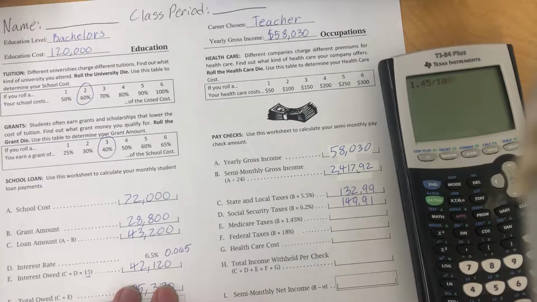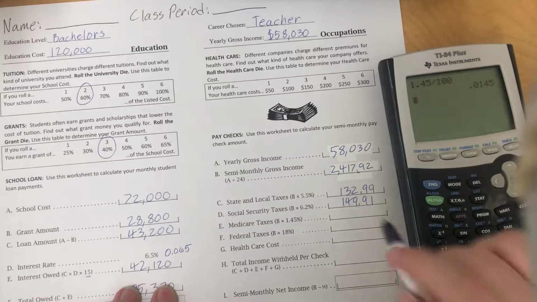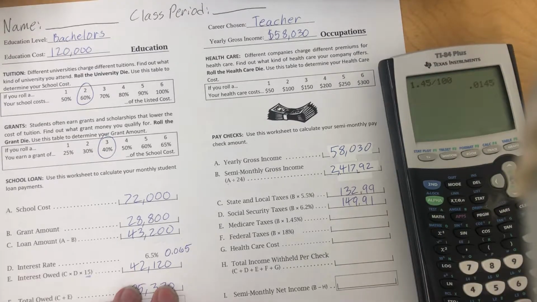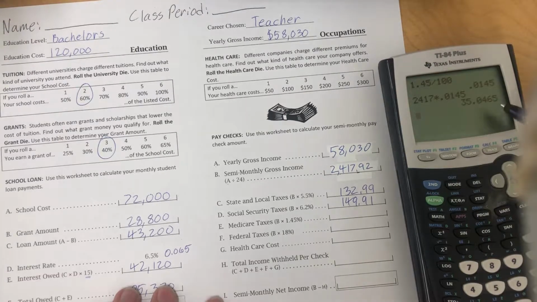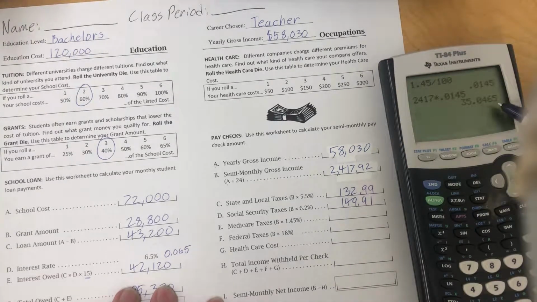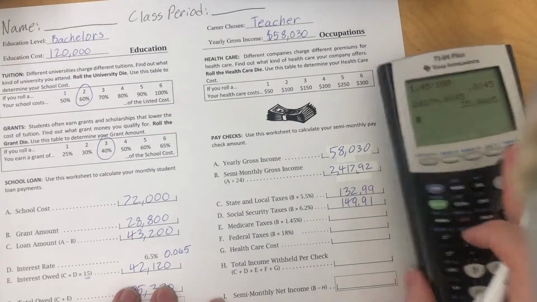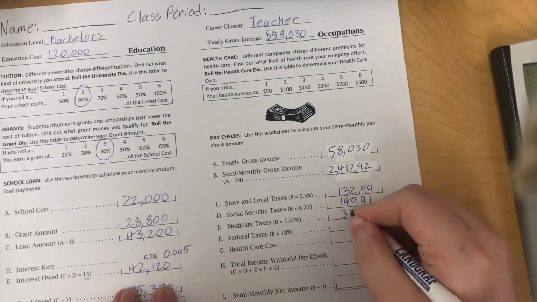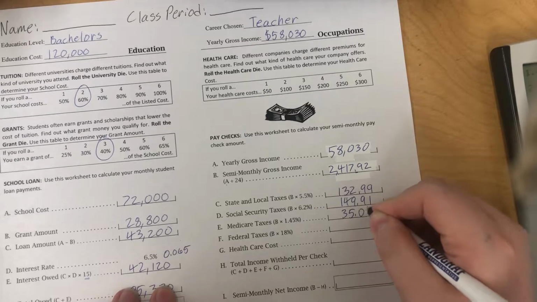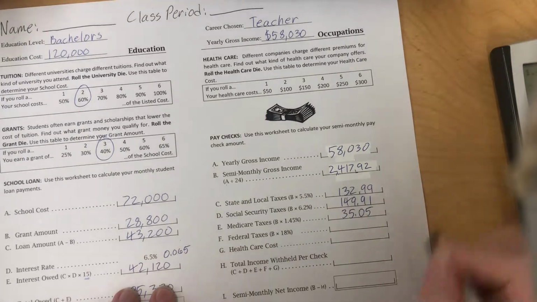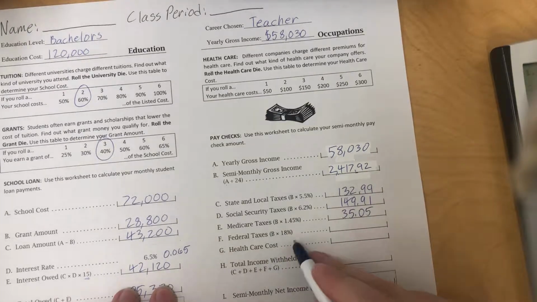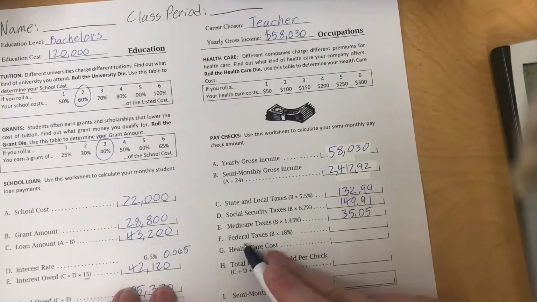Medicare takes out their share, so that's going to be 1.45, so same process. 1.45 divided by 100. Take that number, multiply it by my paycheck. So I'm going to do 2,417.92 times 0.0145. So that, again, more than 2 decimals, so I need to round. Third decimal is a 6. That means I round up, so the 4 is going to become a 5. So I'm going to write down 35.05.